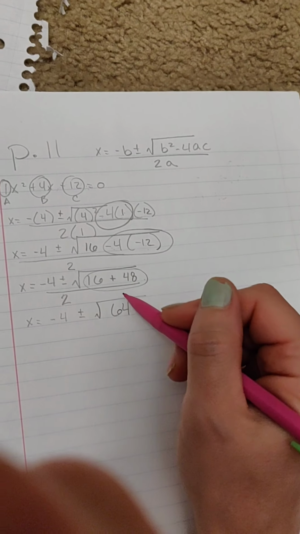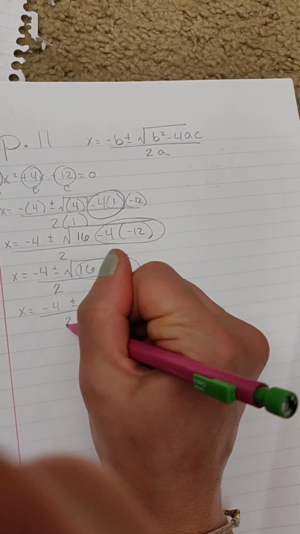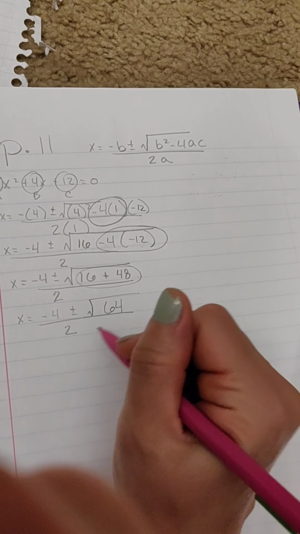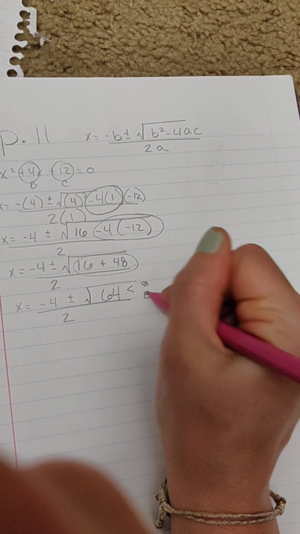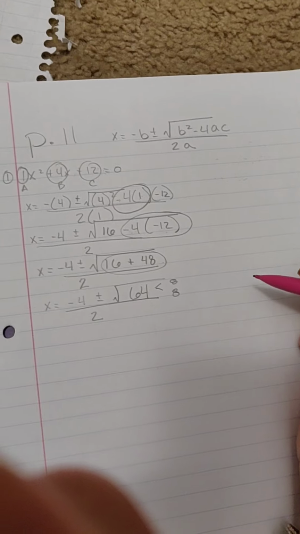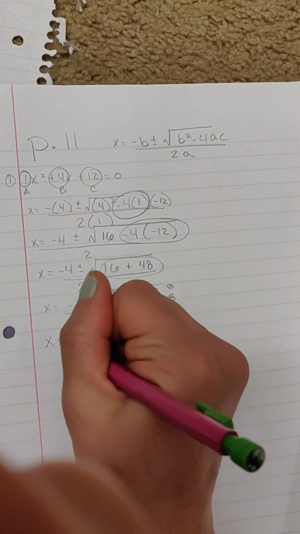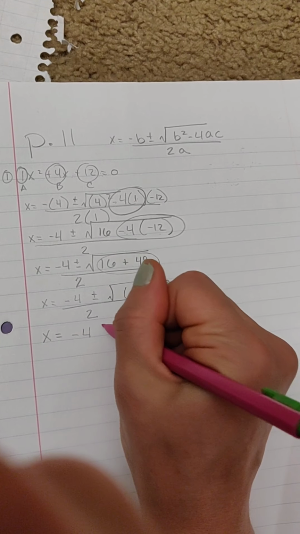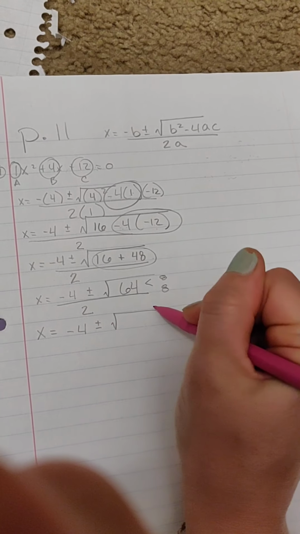So what I'm going to do next is divide by my 2 here, and break that up. 8 times 8 is 64. So I get negative 4 plus or minus the square root of 8 times 8.